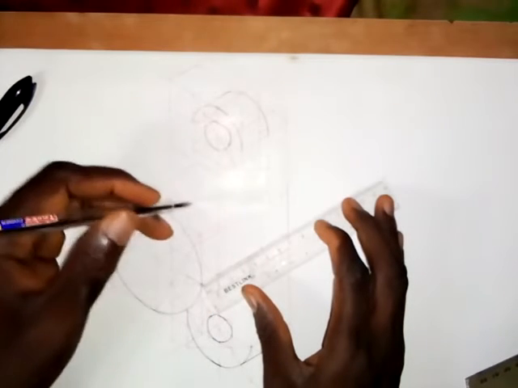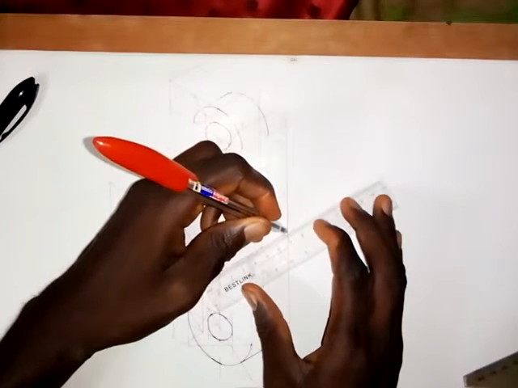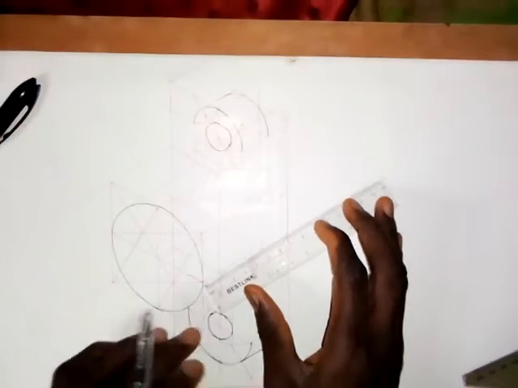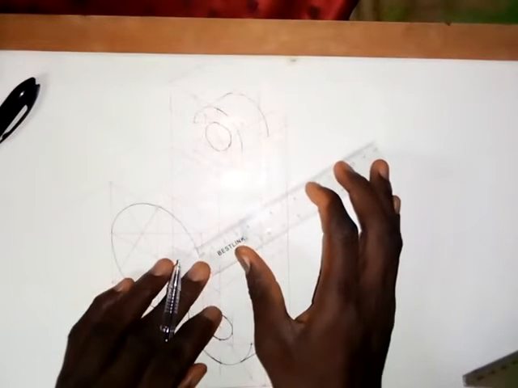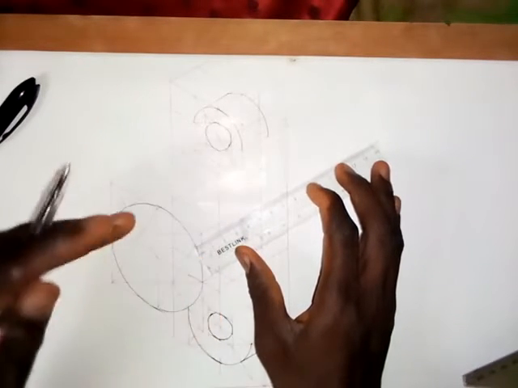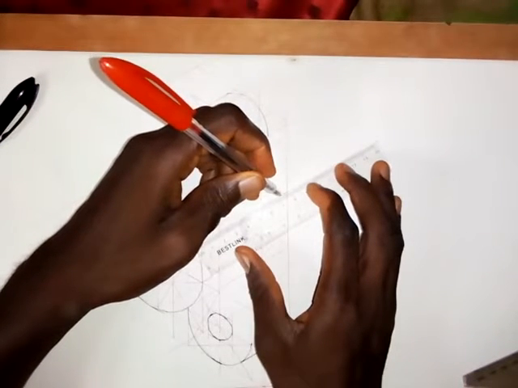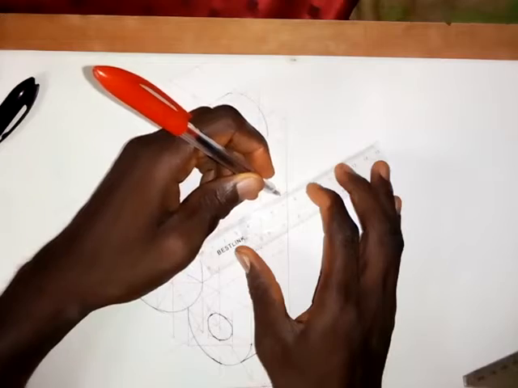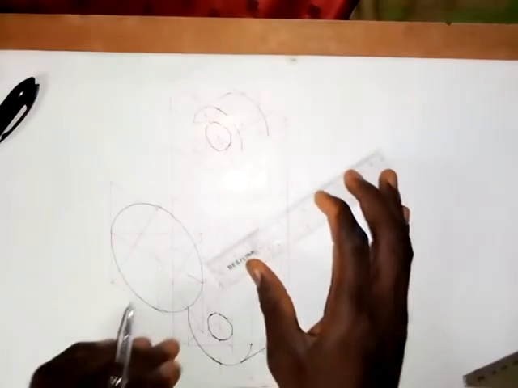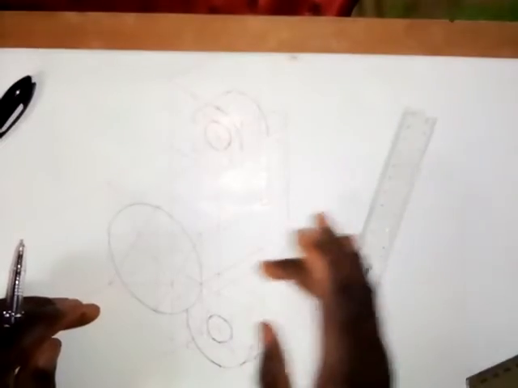Looking at what I have here, this is already 72 millimeters. Then I will come here and take 72 millimeters here. Then I take 72 millimeters to this side.